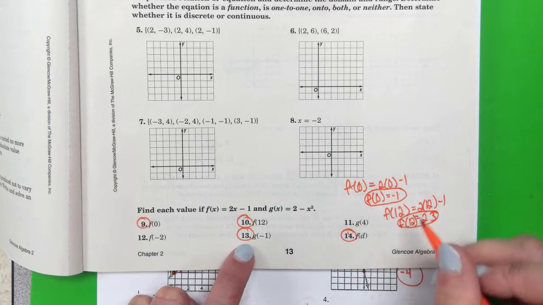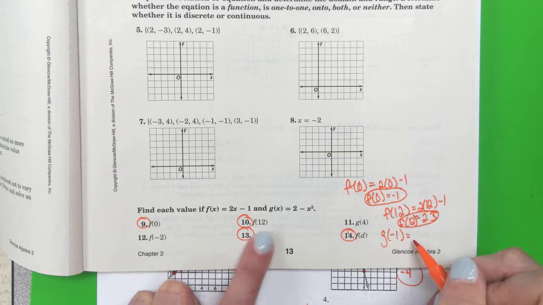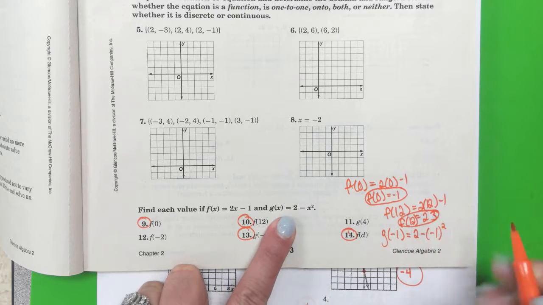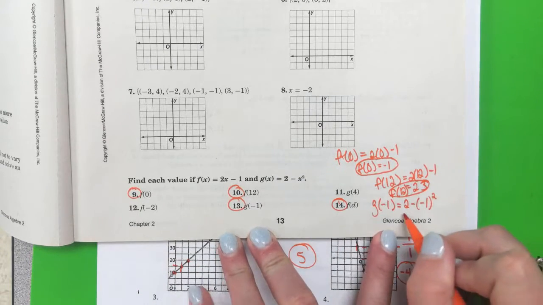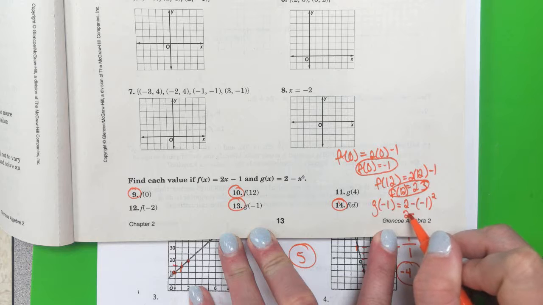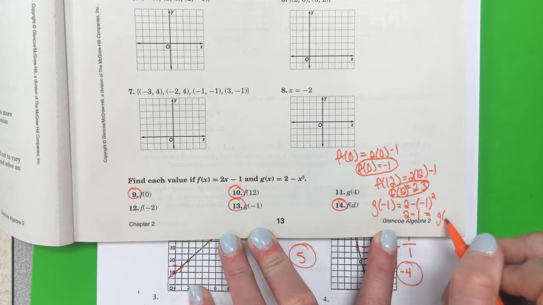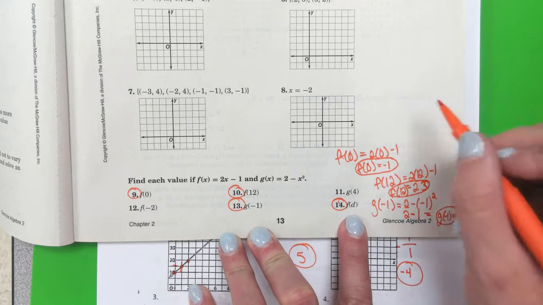Alright, what about number 13? Y'all still working on that one? Did you put parentheses around your negative 1 squared? Alright, what's negative 1 squared? 1. So it's 2 minus 1, so g of negative 1 equals 1.